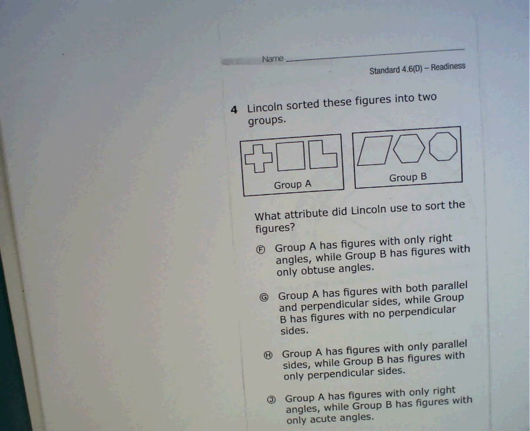Well, let's look at Group A. Do you see any acute or obtuse angles in here? No, those are all right angles, all right angles. Okay, so this one says that Group B has only obtuse. Well, yeah, these are all obtuse on this figure. These are all obtuse on this figure.